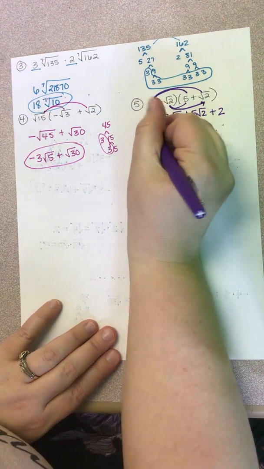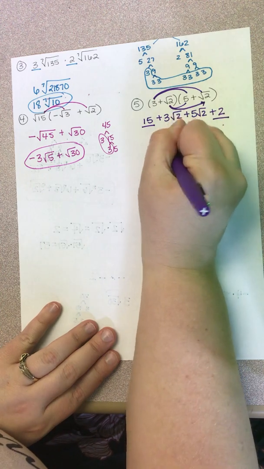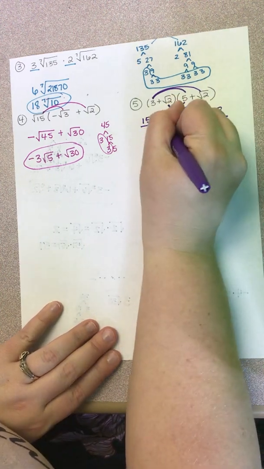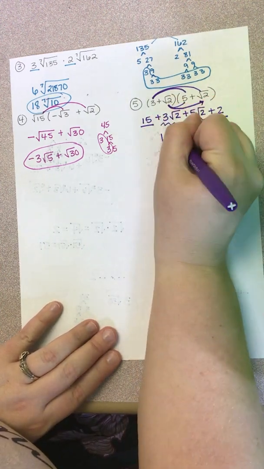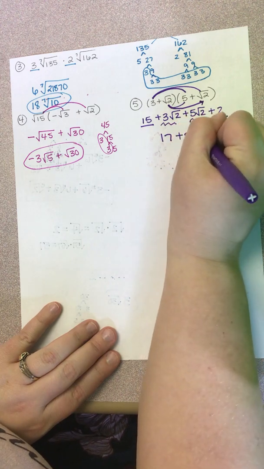Then I just combine like terms. 15 plus 2 is 17. And 3 square root of 2 plus 5 square root of 2 is 8 square root of 2.